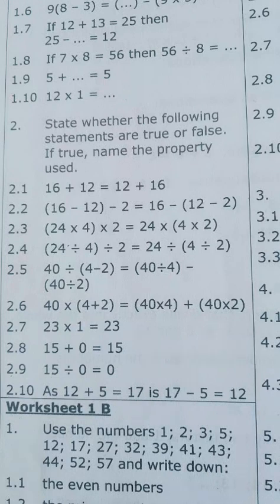It is the associative property. On the left, the brackets are around the first two numbers, and on the right, around the last two numbers. We are associating 24 and 4 on the left, and 4 and 2 on the right. So this is the associative property of multiplication. Hopefully that makes sense.